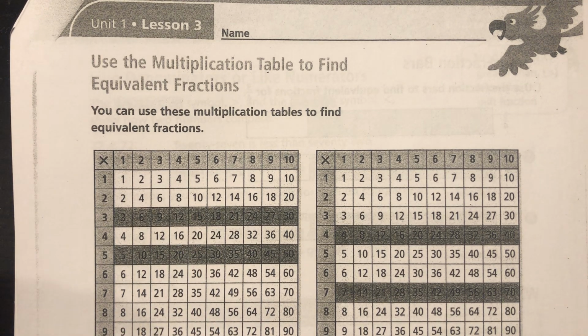And remember, equivalent fractions are fractions that have the same value. They take up the same amount of space. If you're looking at a number line, they kind of end in the same exact spot. So they look a little different, but they have the same value.